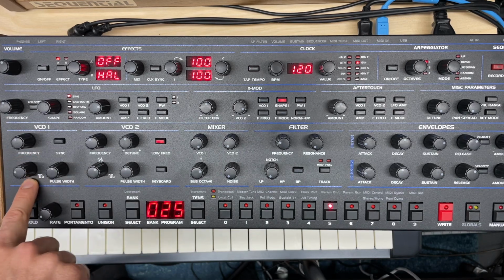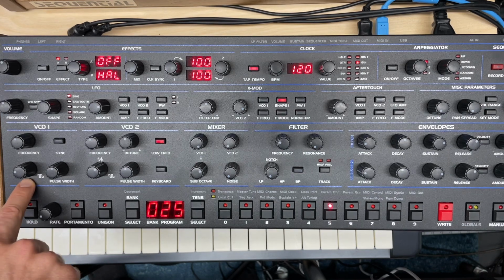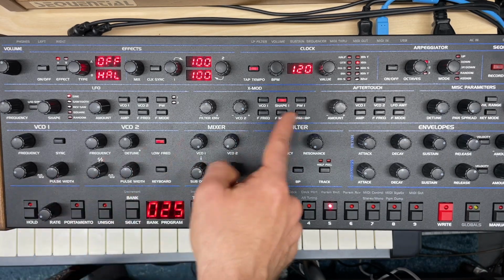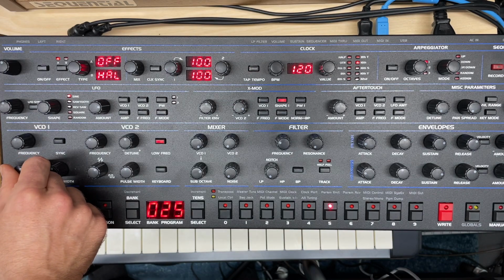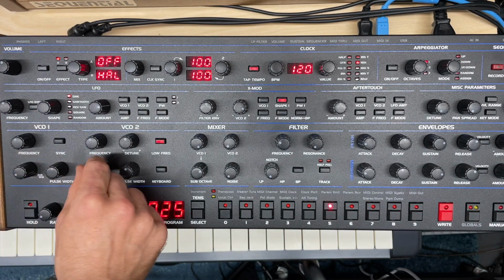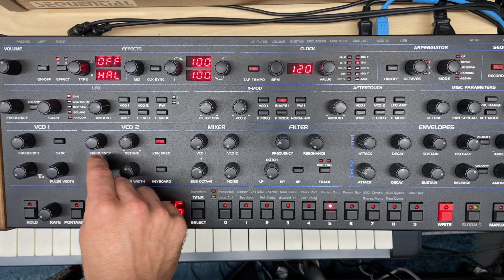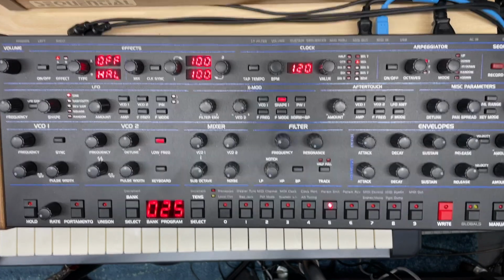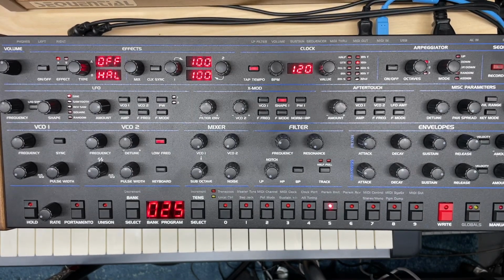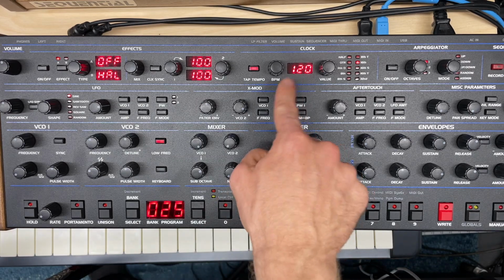And I'm just changing this because the shape knob works as sort of an attenuator with these two engaged. Okay, so that's a cool sound.